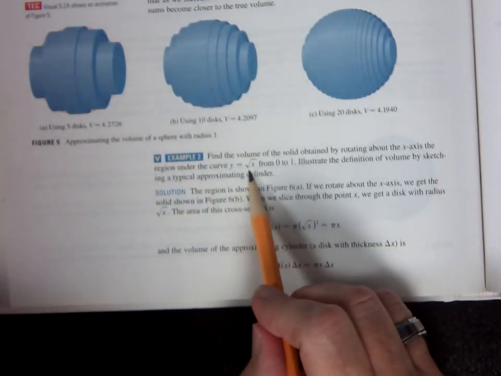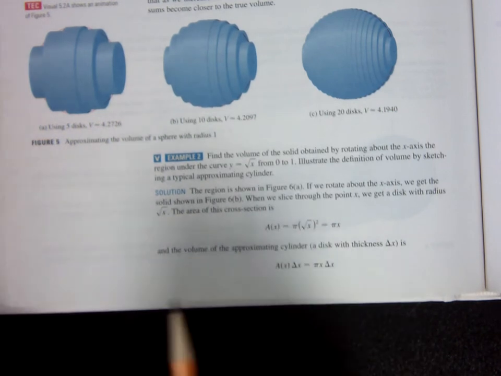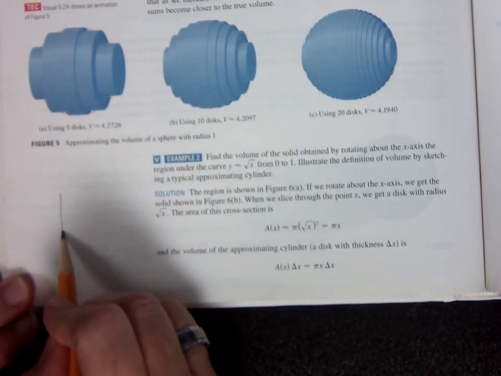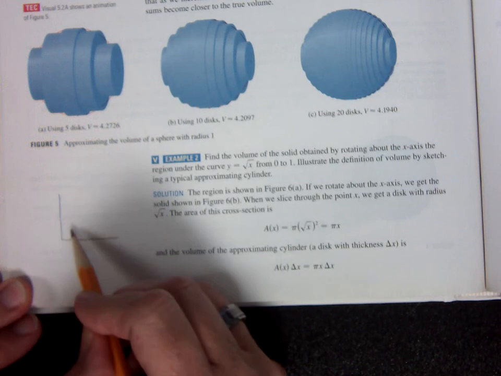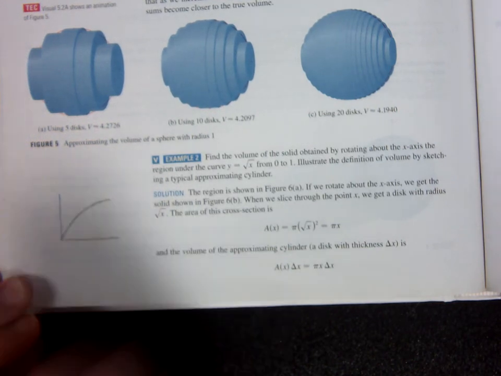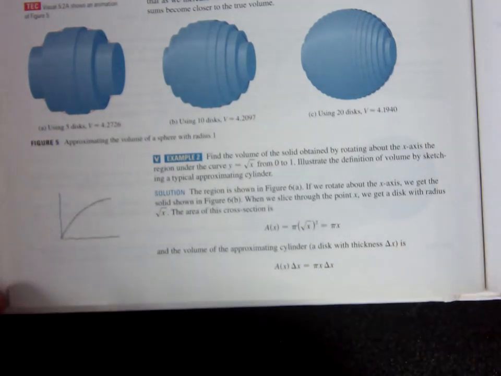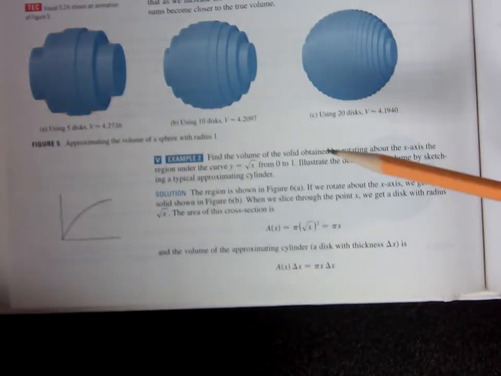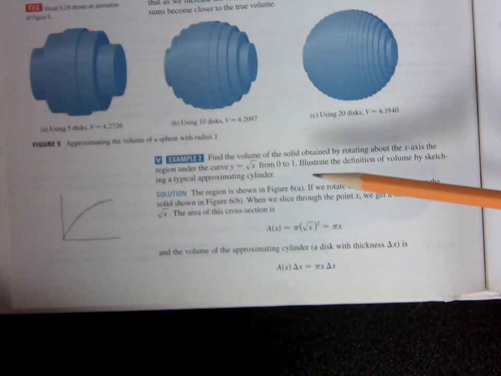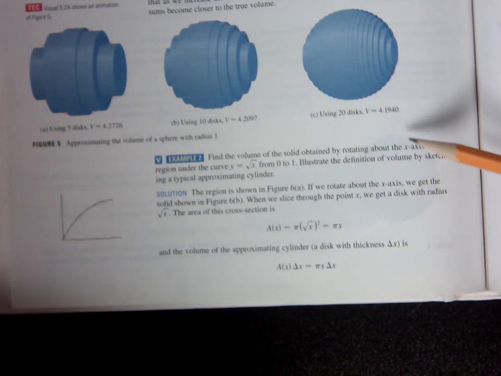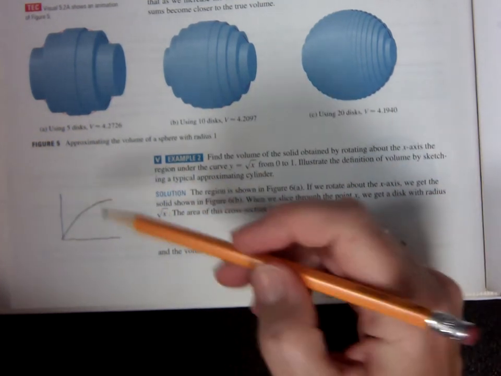Okay? All right, so now this next one, example 2, looks at y equals the square root of x. Now at this point, you should know your parent functions. You should know what this looks like right away. You can say this goes like this. And actually, it's on the next page too. We'll look at how we're going to use it. So we're going to look at this region by rotating it about the x-axis.